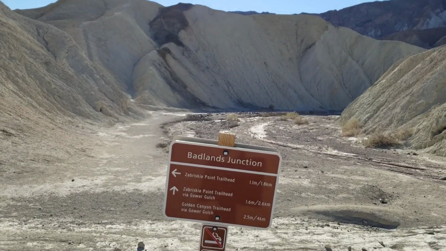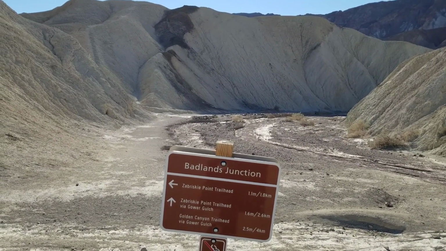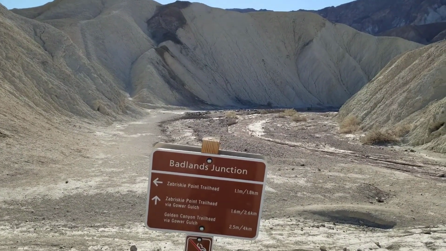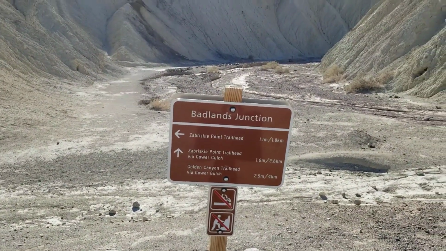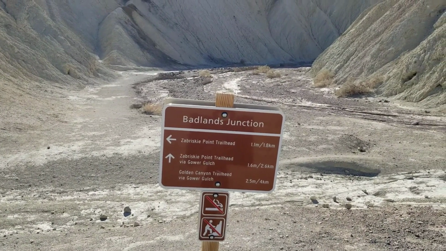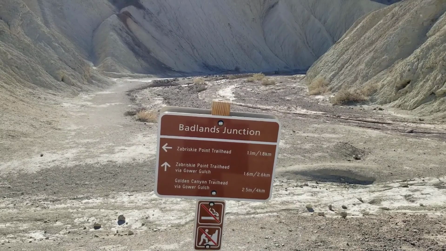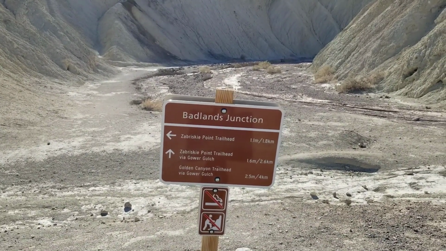This is what's called the Badlands Junction. Golden Canyon Trailhead is 2.5 miles. And the trailhead via Gower Gulch is 1.6 miles up to Zabriskie Point Trailhead.